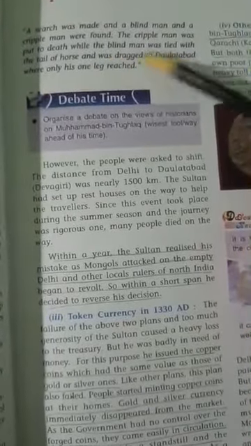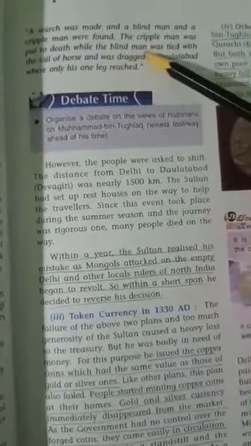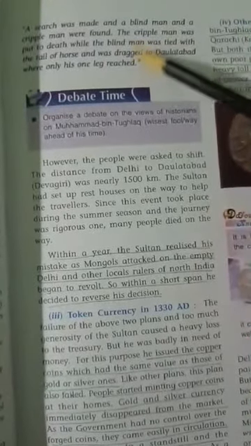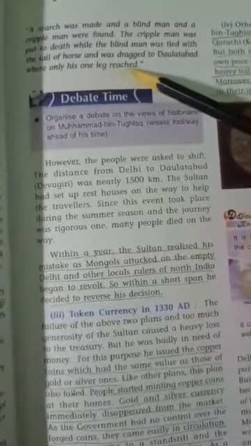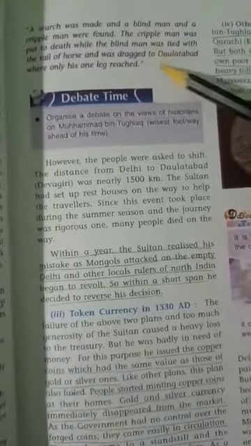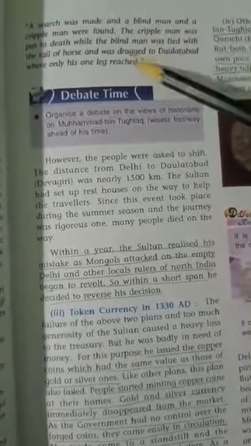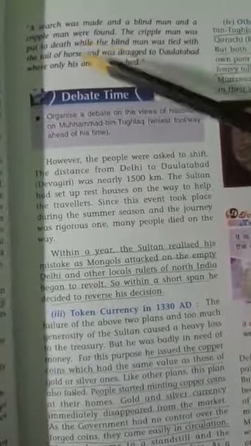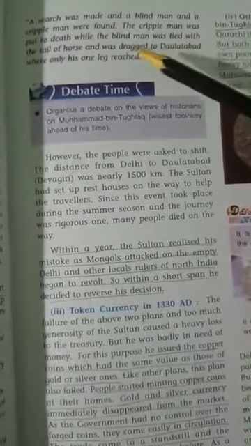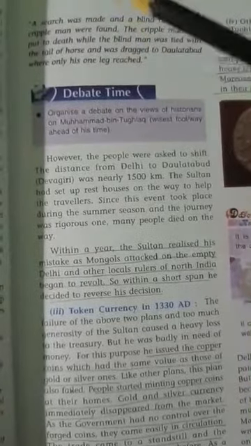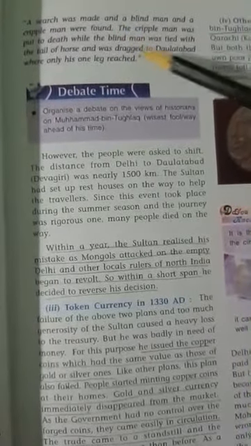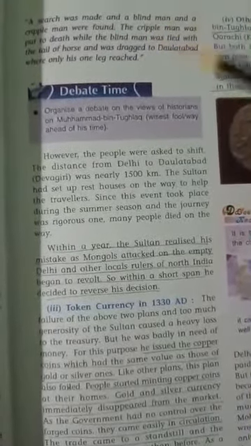The blind man was tied to the tail of the horse. The blind man could walk very easily, so he was tied to the tail of the horse and dragged to Daulatabad, where only his one leg reached. When everybody reached Daulatabad, the blind man's body had got detached from his leg. The leg was tied to the tail, so only the leg reached and not the blind man. This was the result of the shifting, how treacherous that condition was.